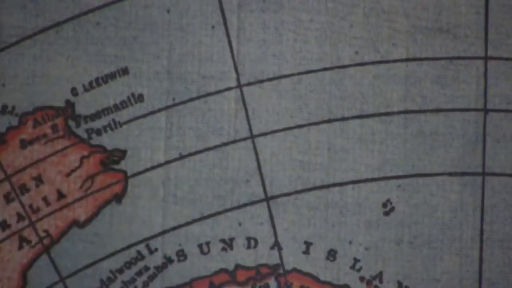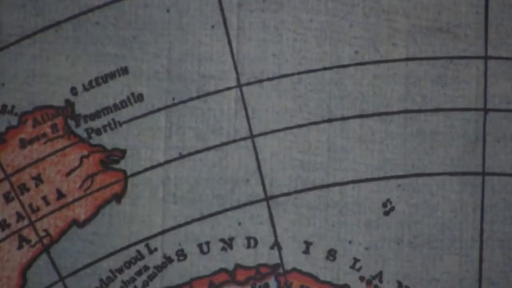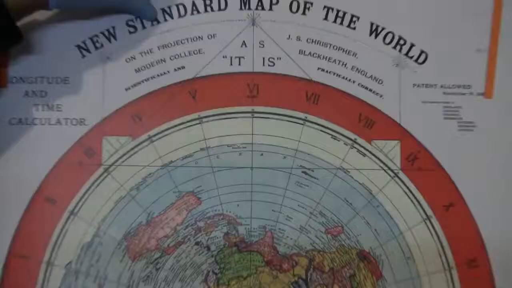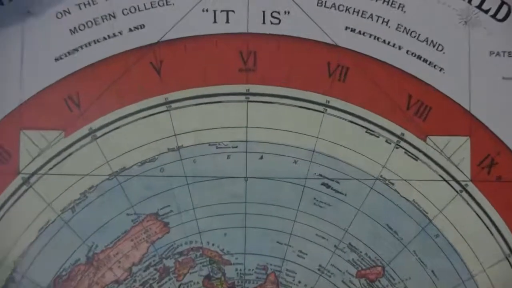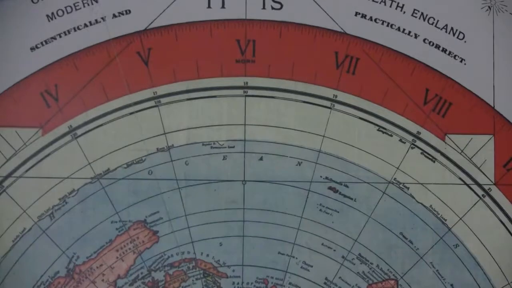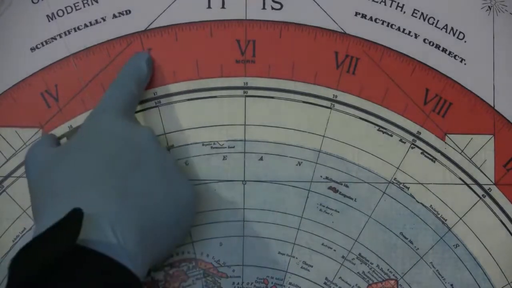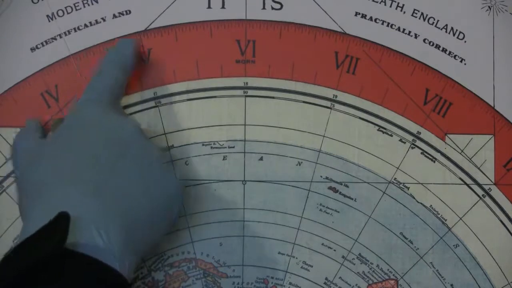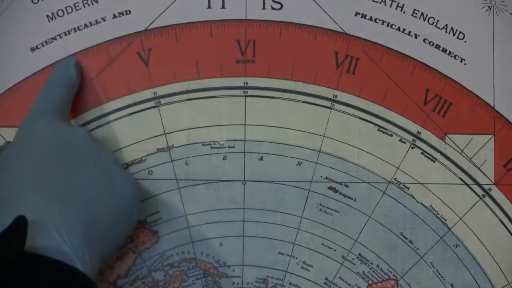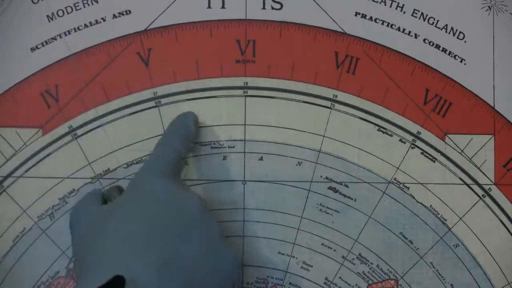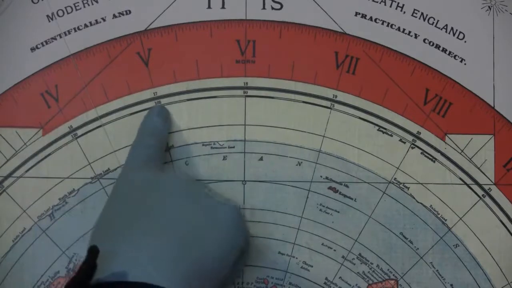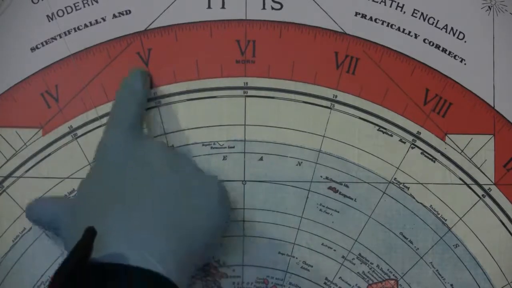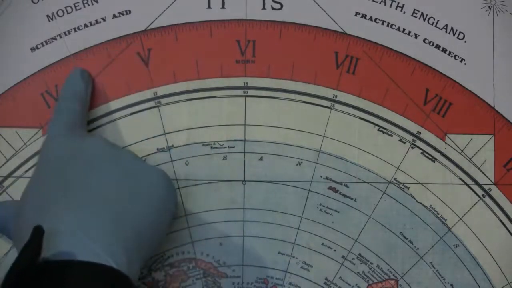So it's 32 latitude below the equator. If I move it like this, I will reach Perth at around 5, 10. So this is 105 plus 10 degrees.